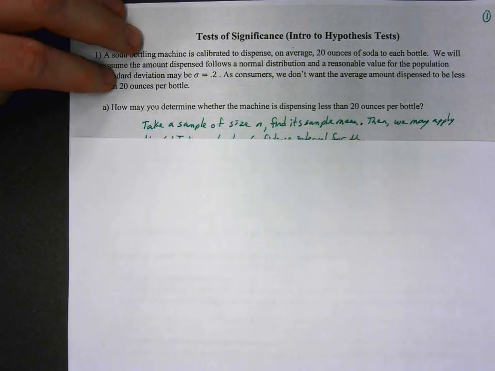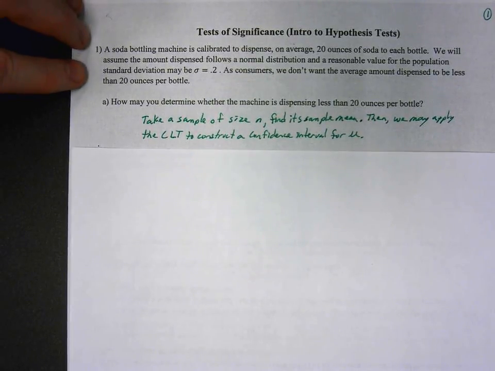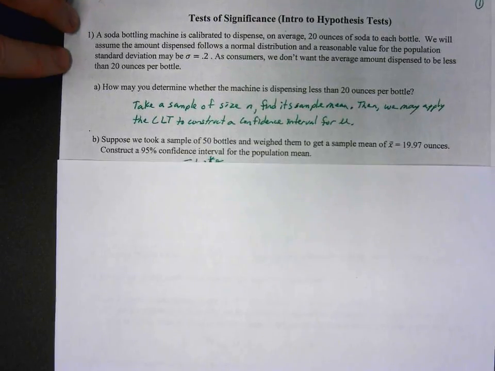Well, the idea here would be, just like in the previous topic with confidence intervals, you take a sample of size n, and then what are we going to do? Use that sample to make an estimate or prediction of where we would expect mu to be. So we take a sample of size n and find its sample mean. Then we apply the central limit theorem to construct a confidence interval for mu.